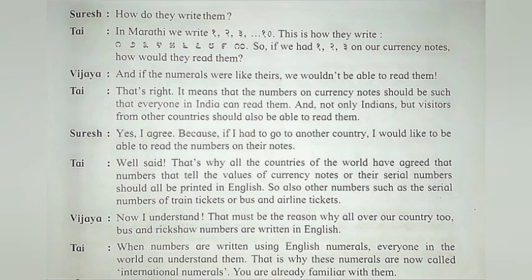Tai: Well said. That's why all the countries of the world have agreed that numbers to tell the value of currency notes or their serial numbers should all be printed in English. So also other numbers such as the serial numbers of train tickets, bus tickets and airline tickets.